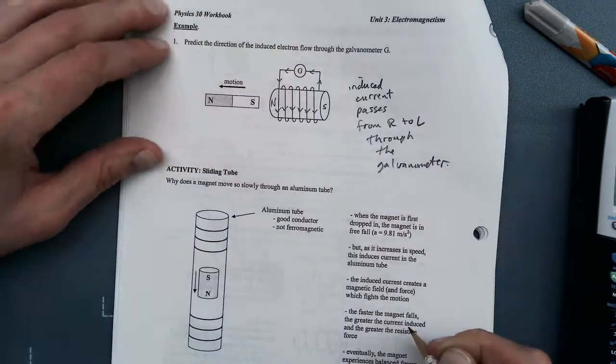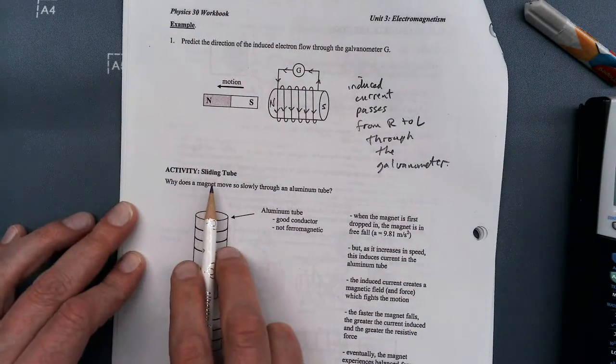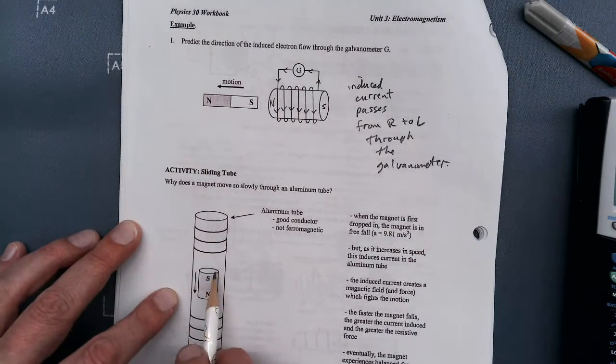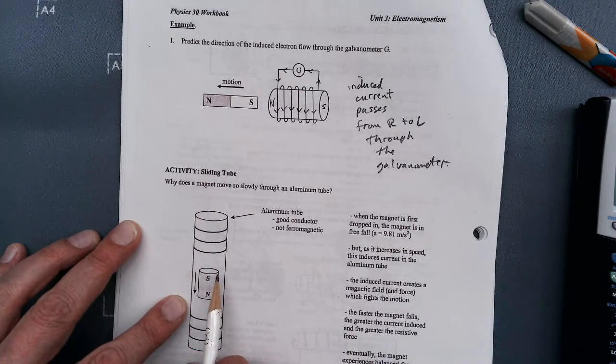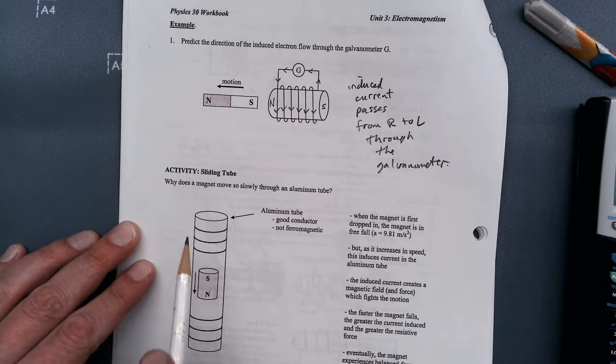Just trying to write it down for you. Sliding tube. Now I put a little video. I want you to see how this works, so do check out the video I posted. I know it's about 7 minutes long, but it's well worthwhile.